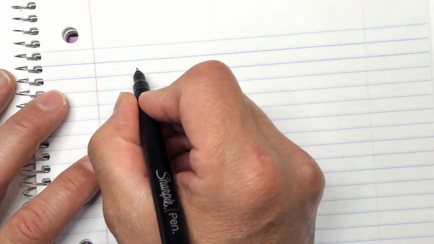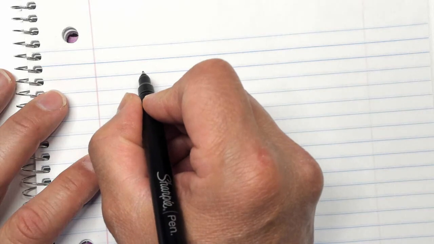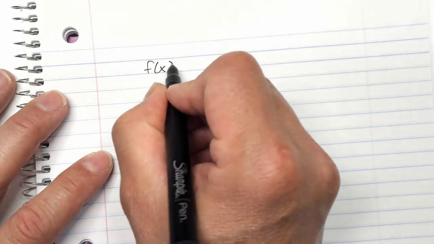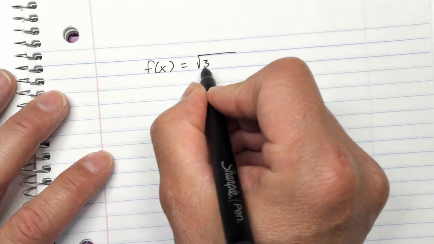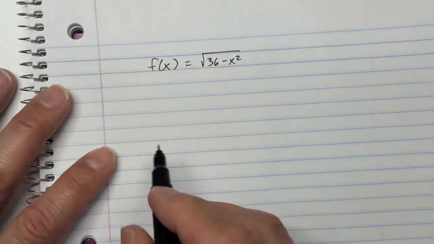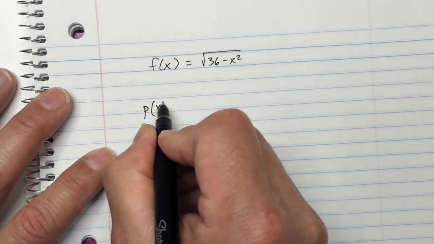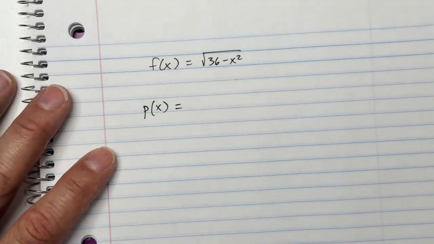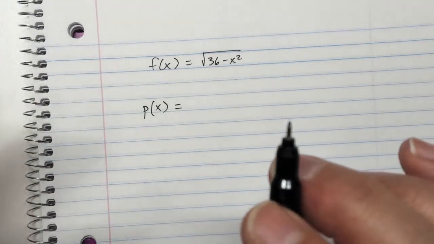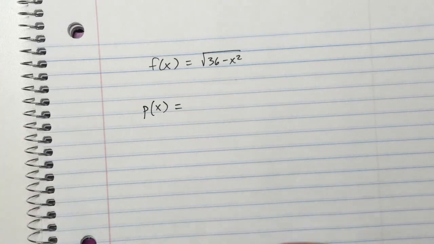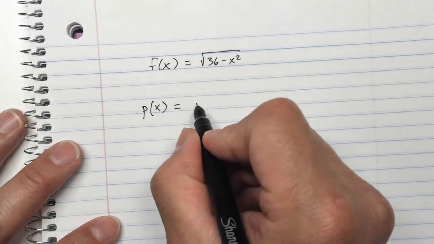Horizontal. What's the original function again? 36 minus x squared. Okay. I don't know what letter we're on. I'm just going to skip the p. P of x. We got to do some horizontal. Now it gets more difficult. So, keep my 12-minute mark. That's when it gets more difficult. Okay, here we go.